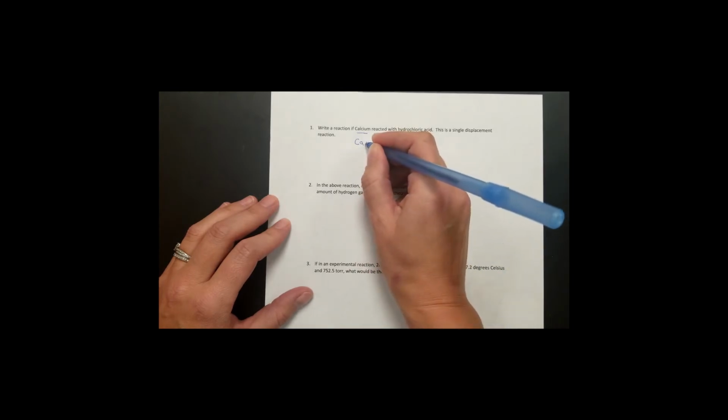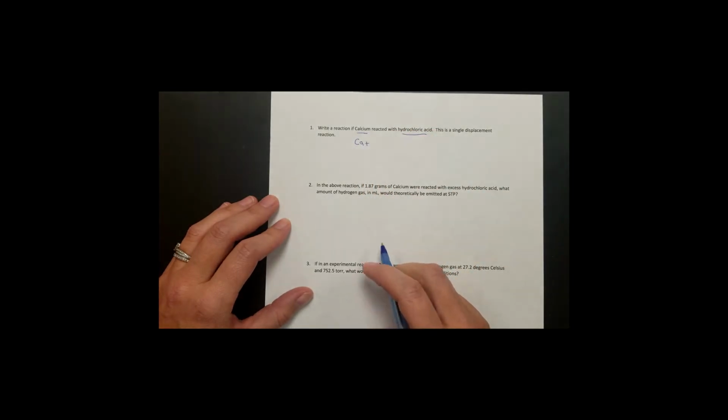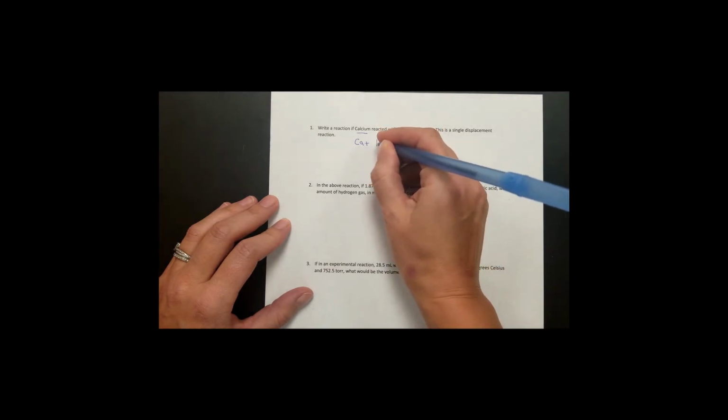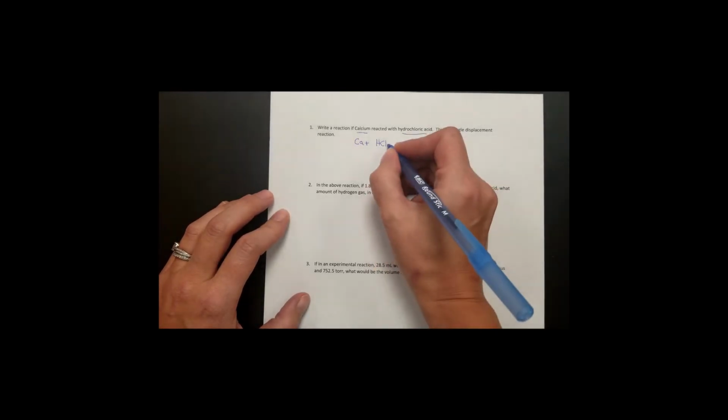Next, I write what it's reacted with by adding a plus sign. Now hydrochloric acid, looking up that chemical formula, is HCl. Now hydrochloric acid we're never going to use in a liquid form. What I mean by liquid form is it's never going to be 100% hydrochloric acid. That would be too strong. We're always going to have a diluted hydrochloric acid. So it would be aqueous.